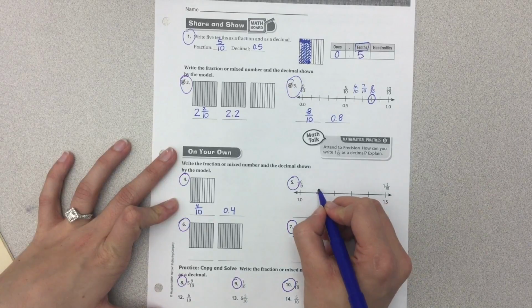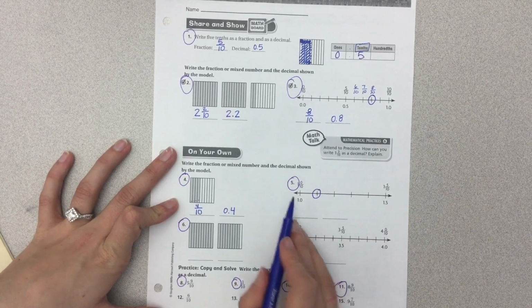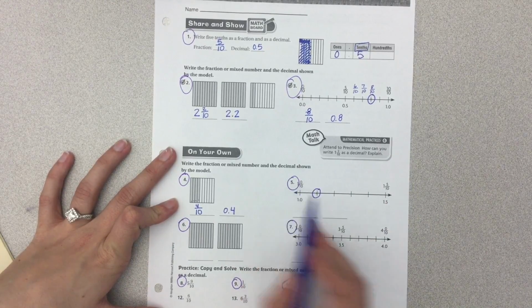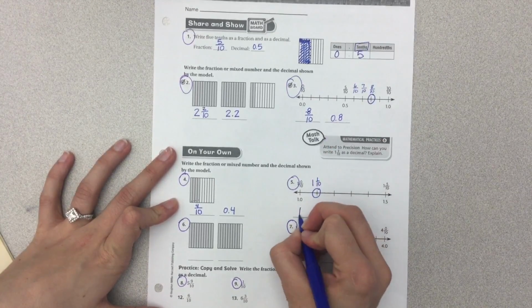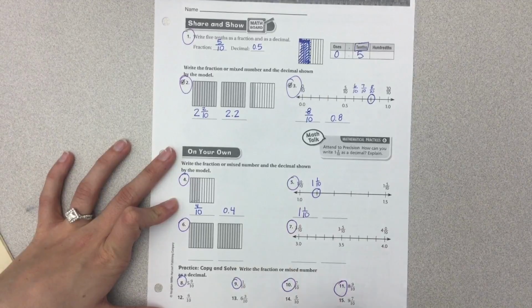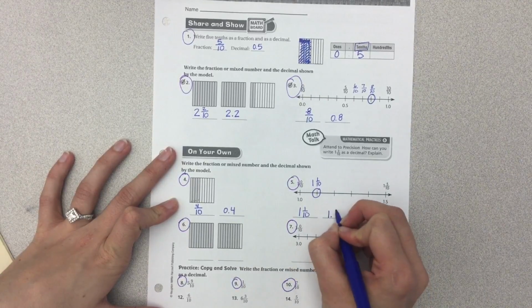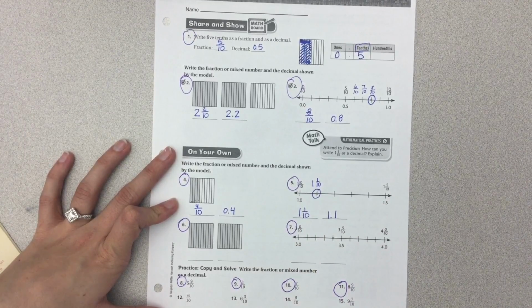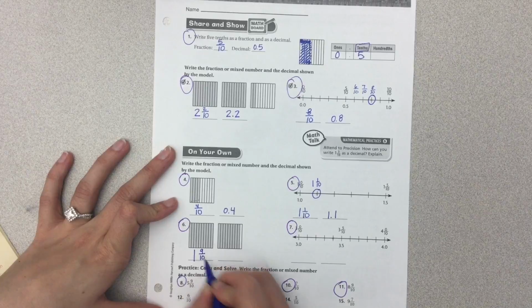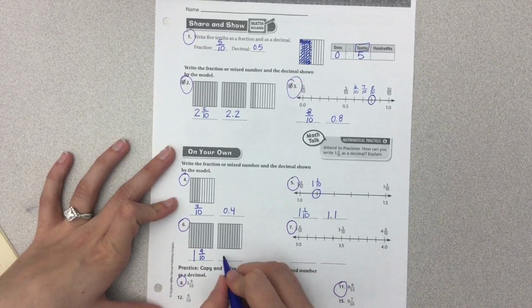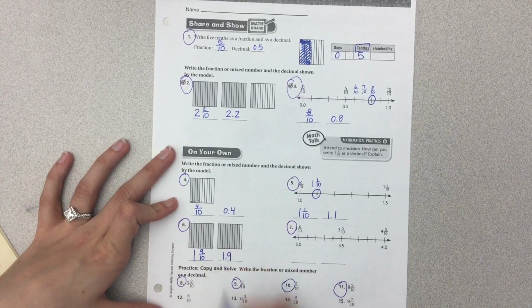Number 5, they want us to focus on this point right here. So if we have 1 0/10 here, this would be 1 1/10. So 1 1/10 is our mixed number. And our decimal for that would be 1.1. Number 6, we have 1 whole and 9/10 shaded of the second block. So our decimal would be 1.9.